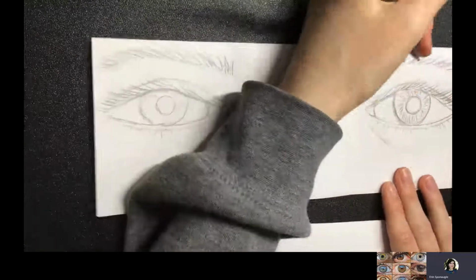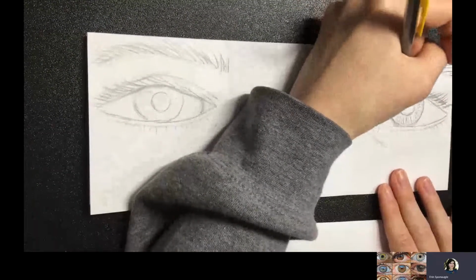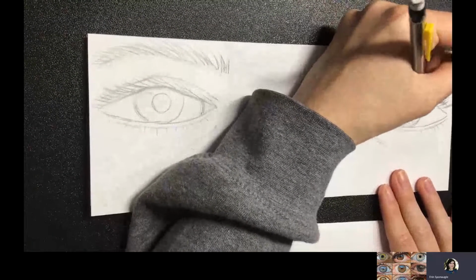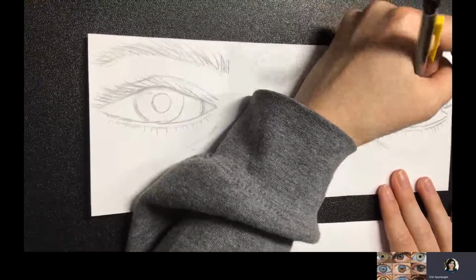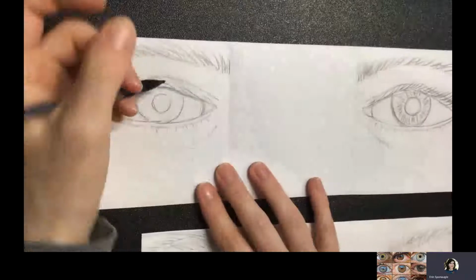Oh, actually, you can't see, sorry. Cut my own way there. Okay, so it's like a sunshine. Think of the pupil as the sun. These are like the rays of sun coming out from it. Make these lines coming out very light. You don't have to apply a lot of pressure.